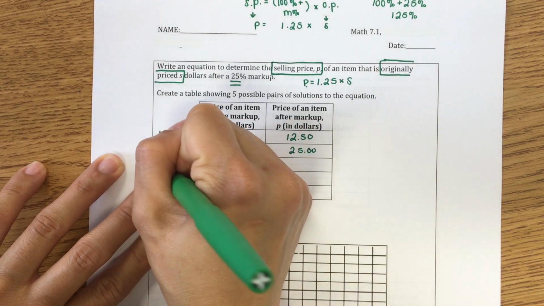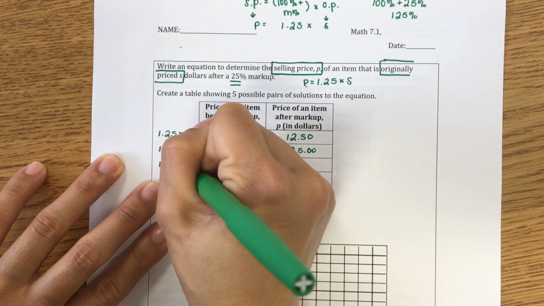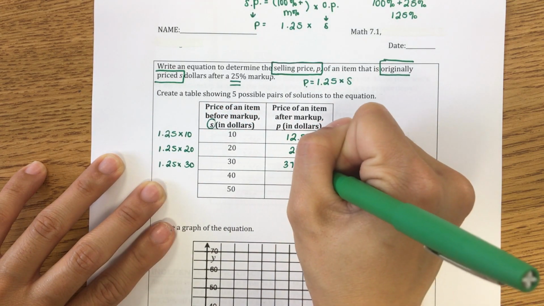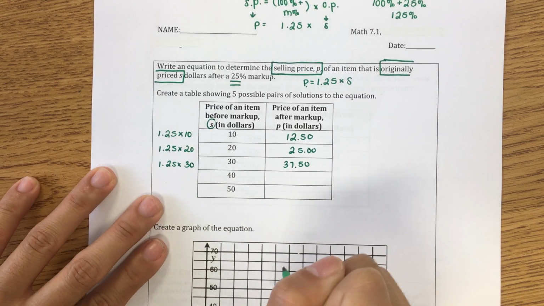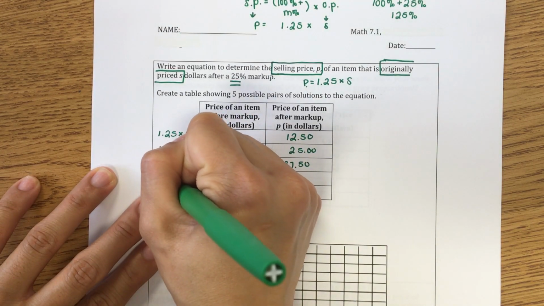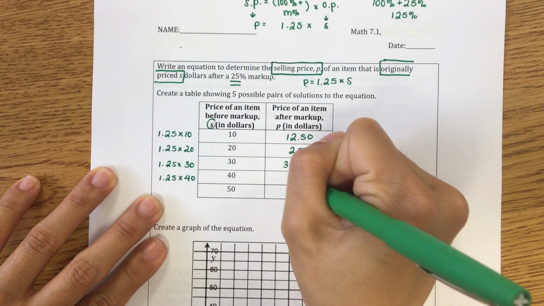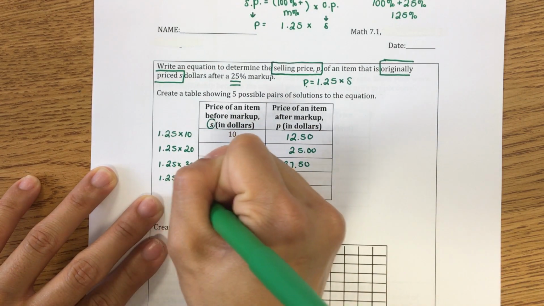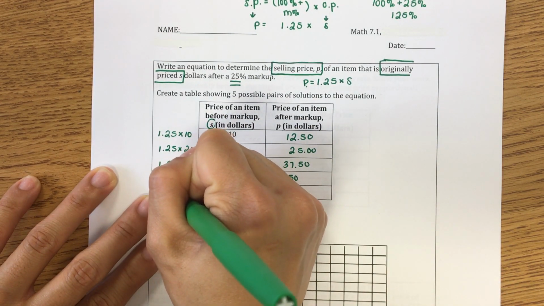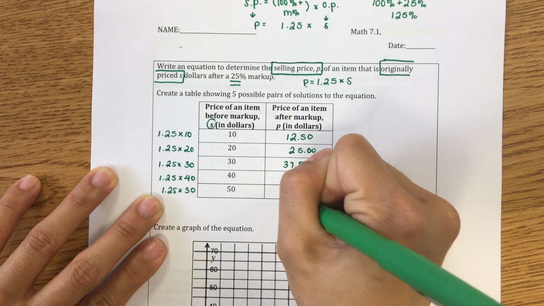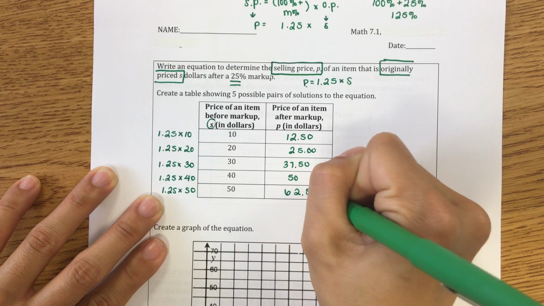With 30, I have 1.25 times 30 here, and then that will become $37.50. For $40, I will have 1.25 times 40, which equals $50. And then 1.25 times 50 is going to be equal to $62.50.